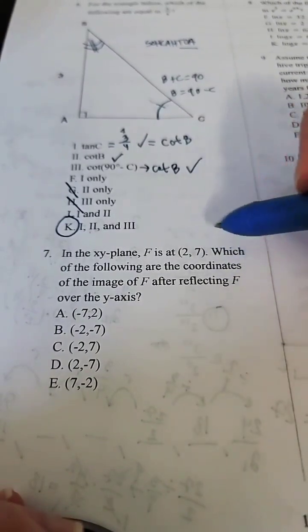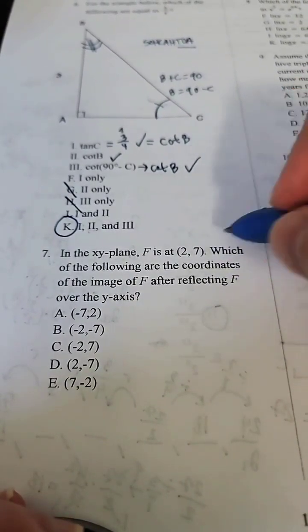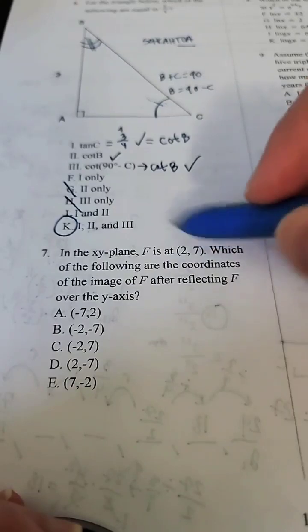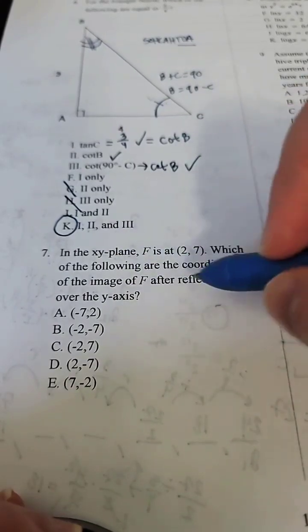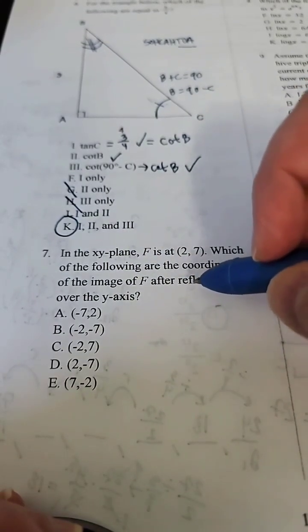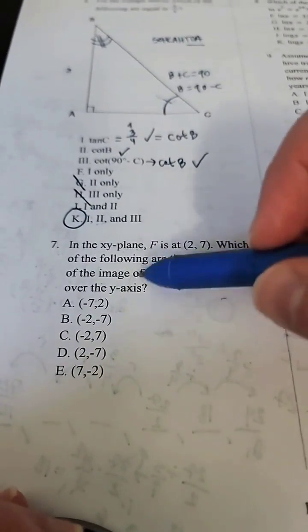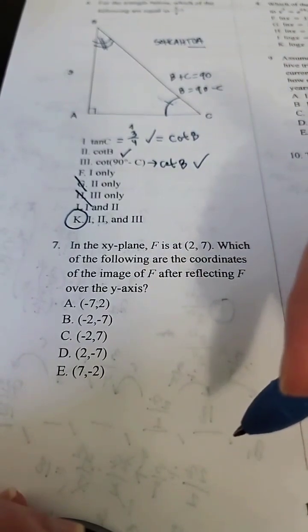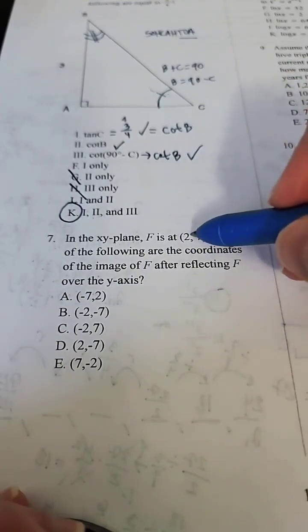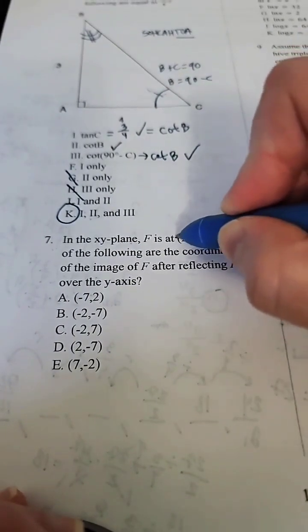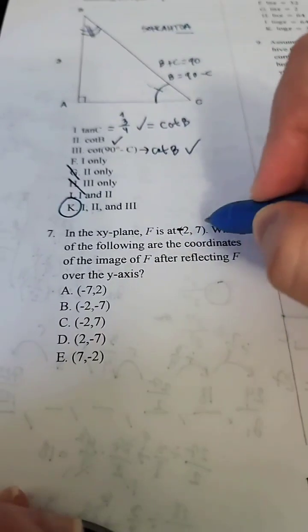So then let's go to number 7. In the XY plane, F is at (2, 7), and which of the following are the coordinates of the image of F after reflecting F over the y-axis? Okay, how I remember reflections is that when you're going over the axis, the opposite coordinate turns to the other sign. If you're reflecting over the y-axis, the x is the one that turns negative or positive, the opposite of what you already have. So we have to turn this into -2, so it's (-2, 7), so it's going to be C.